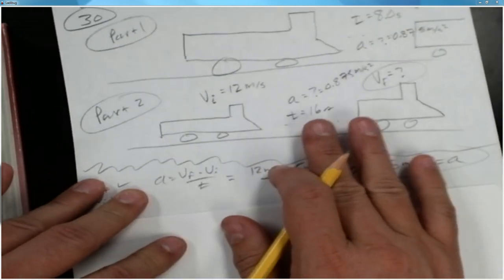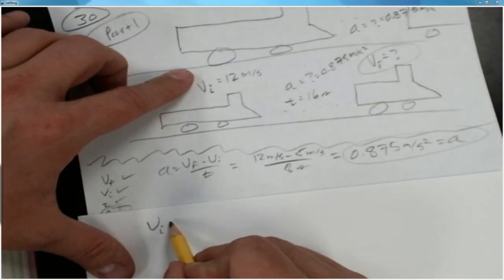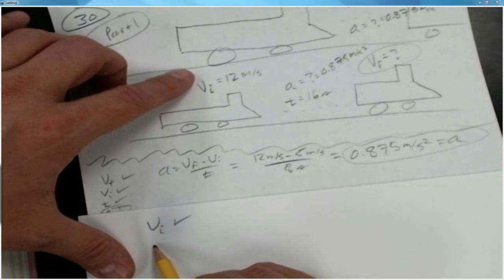The next bit here, what have I got? I've got VI. I don't have VF, and that's what I want.